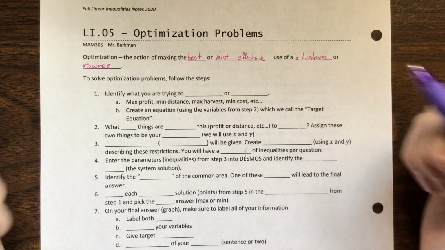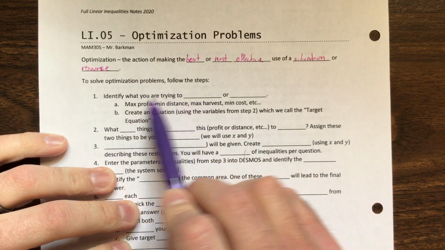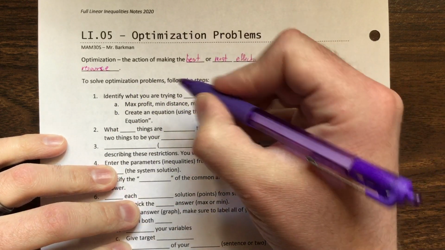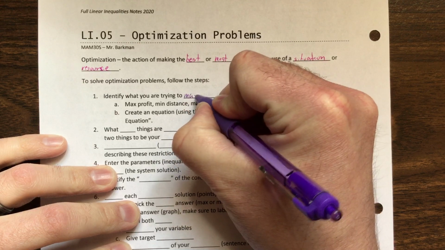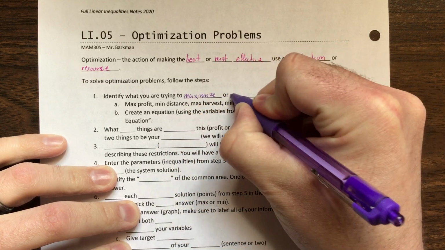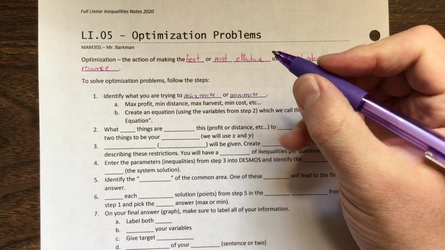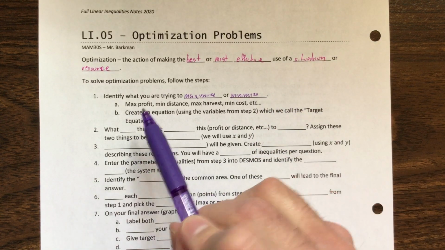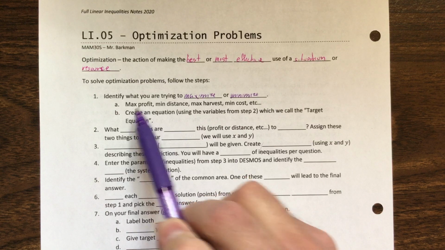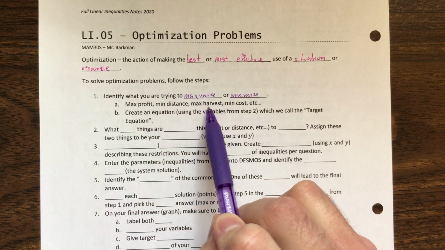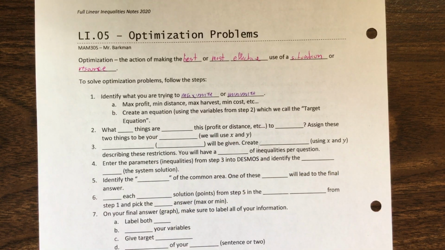How do we come up with optimization stuff? Well, we follow the following steps. Number one is we identify what we are trying to maximize or minimize. Okay, so we're always trying to maximize or minimize. We could be thinking of maximizing profit, minimizing distance, maximizing the harvest, minimizing cost, stuff along those lines.